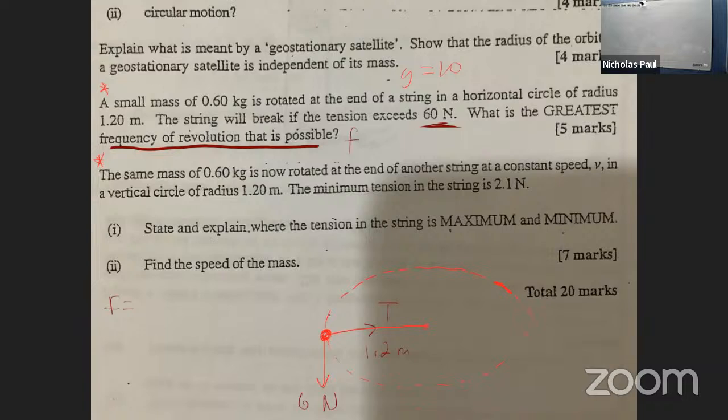f is equal to omega over 2 pi. Omega is 2 pi f.